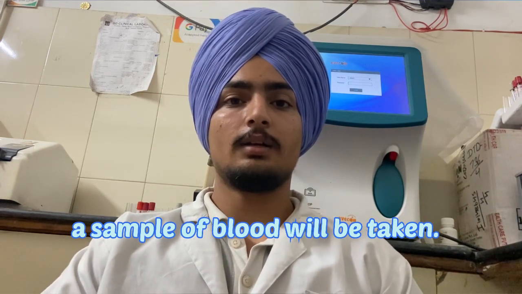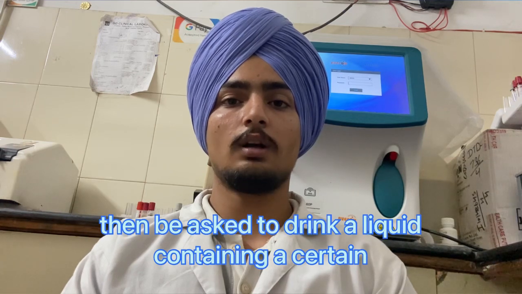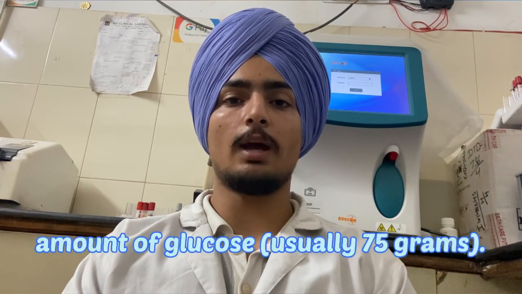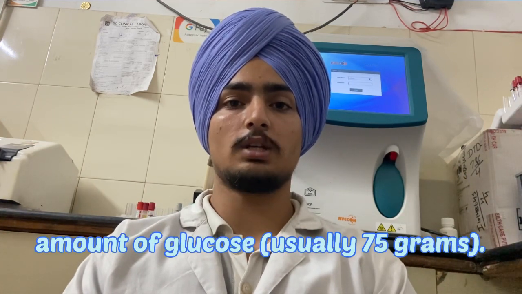After that, glucose is given to the patient. This glucose is given according to the weight of the patient. If the standard weight is 60 kg, then 75 gram of glucose is given to the patient, and again a sample will be taken after 1 hour and the second hour.